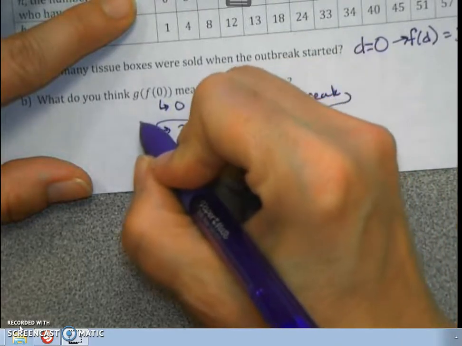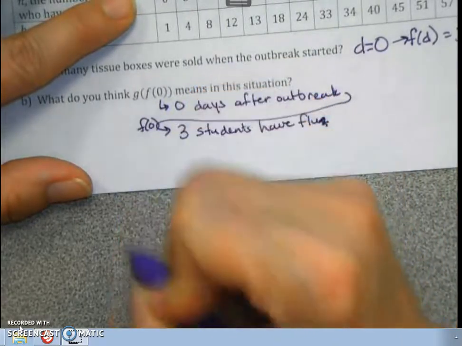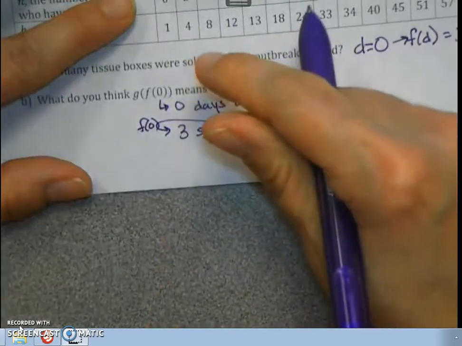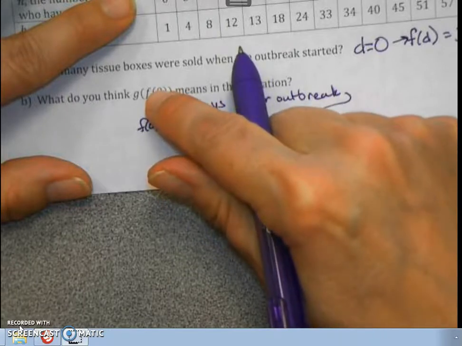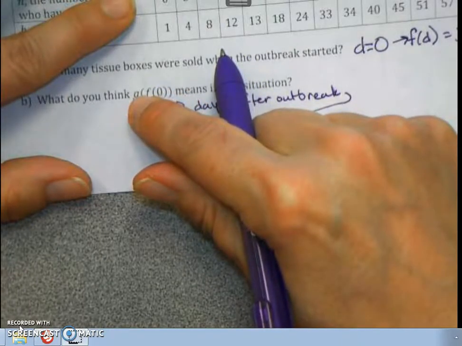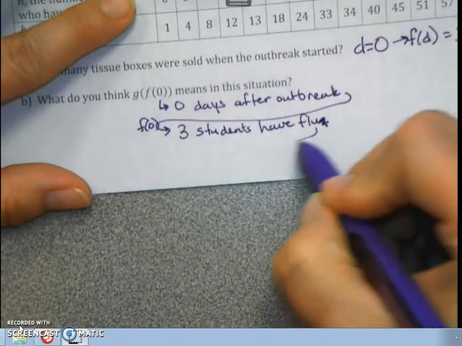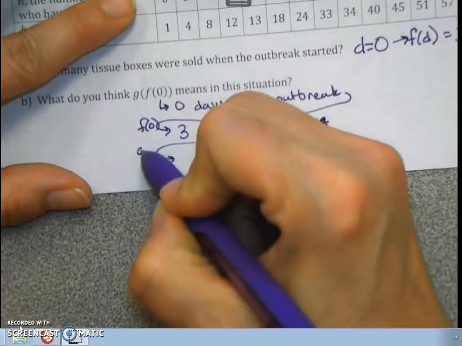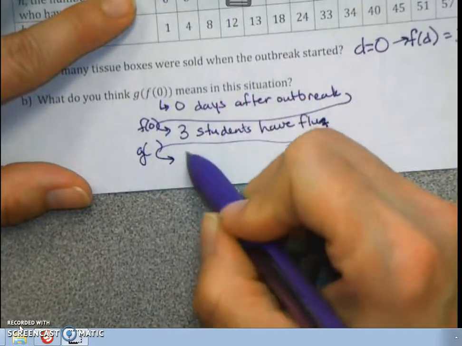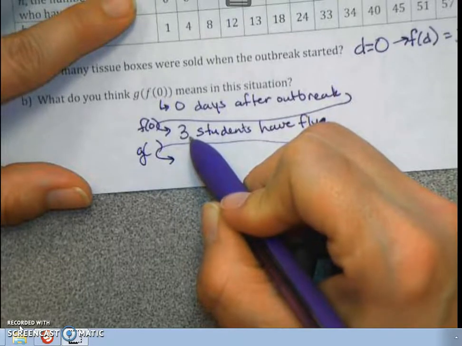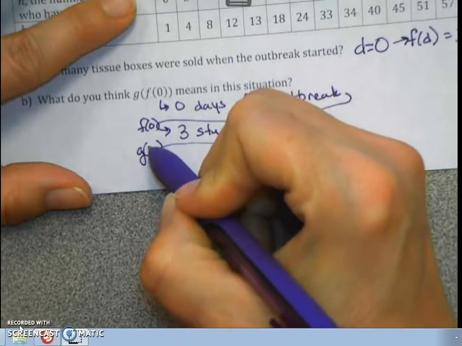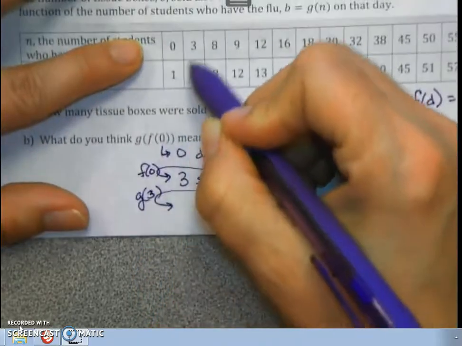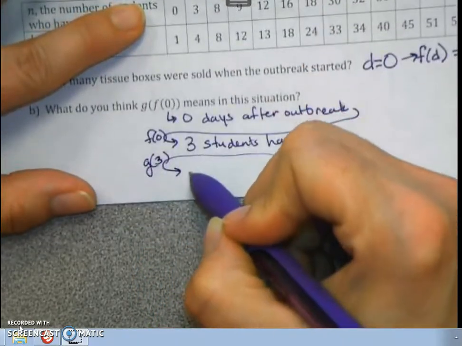So we know that that's going to be F of 0. Now we take this answer 3, and we've already used F, so now we're going to move out to G. So G is the next one we want. But we're going to put in this 3 because that's the number of students, not 0, 3. And when we do, we get 4 boxes of tissue.